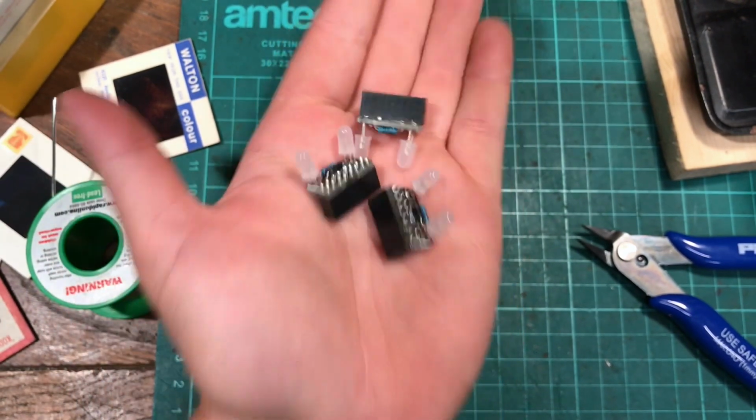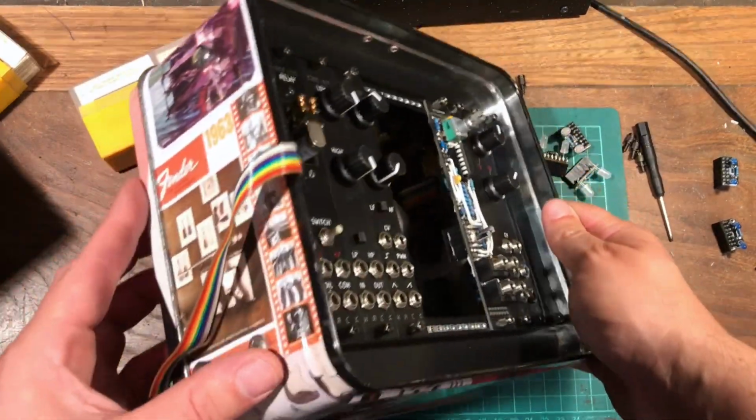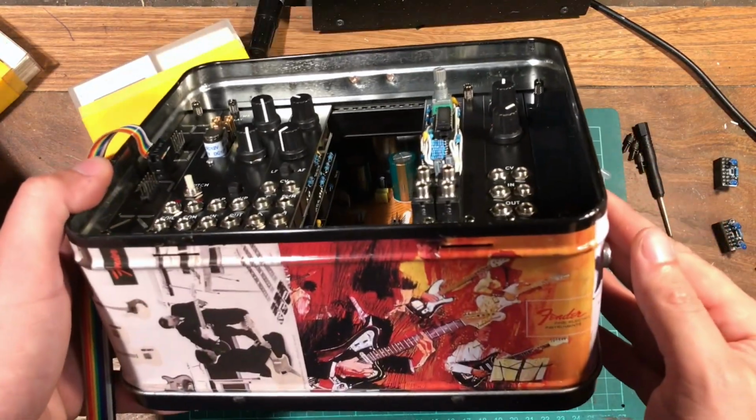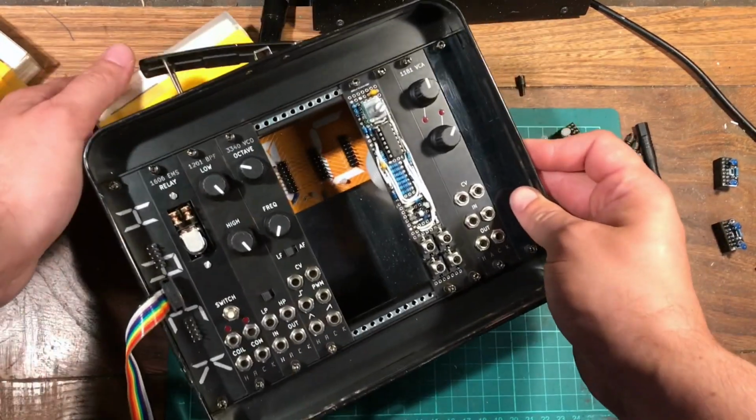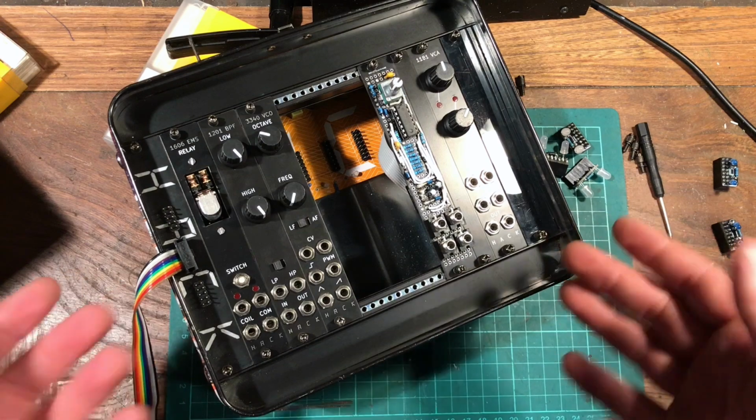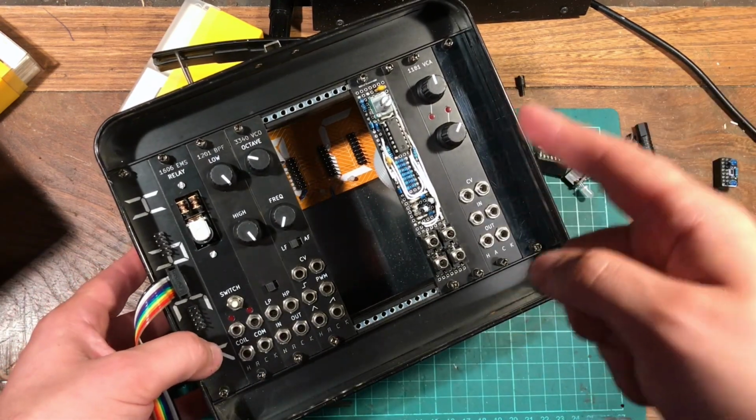Let's get it all in the case. This is my lunchbox case. It's made out of literally a lunchbox, and there's going to be a tutorial about how to make these coming soon. It's already on the Patreon, so go check that out.